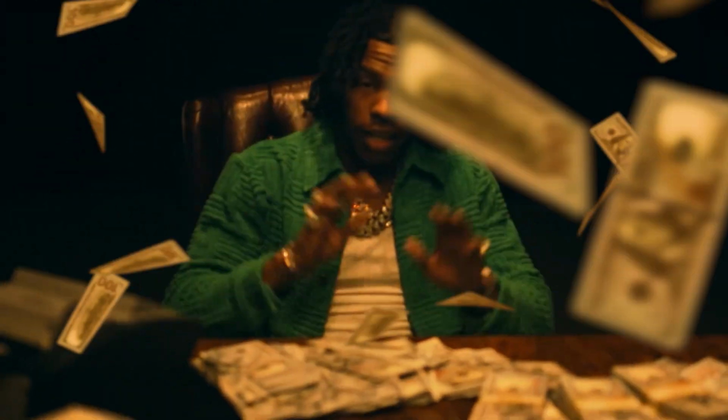Today we're going to be breaking down how I created this crazy 3D money effect, guys. To create this effect, you guys are going to need the 3D money vortex pack, which I will have linked in the description below if you guys want to go check it out.